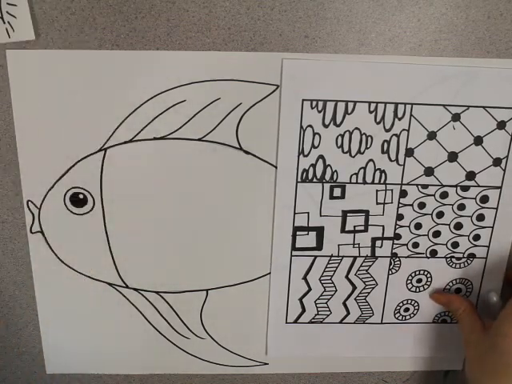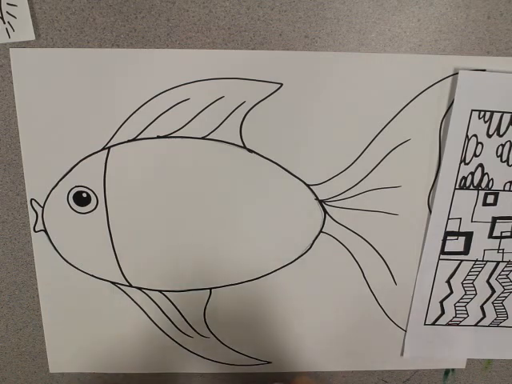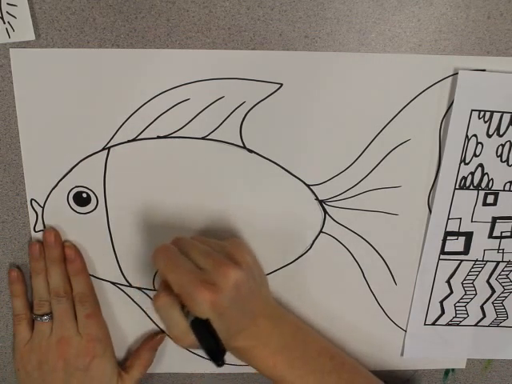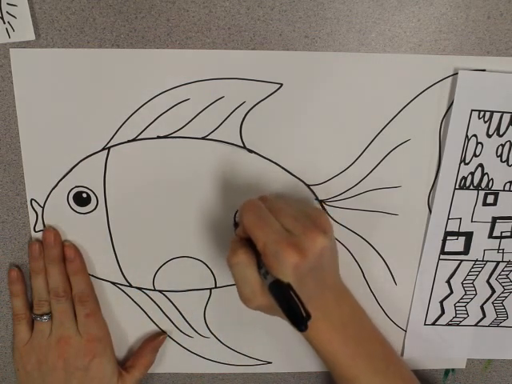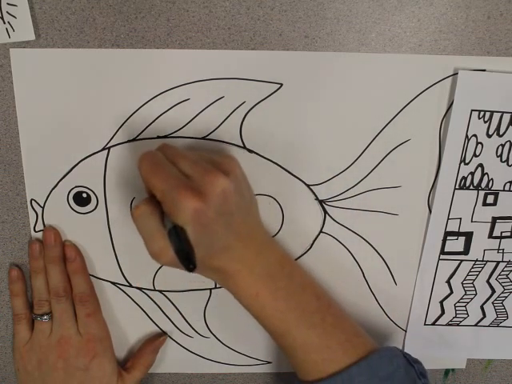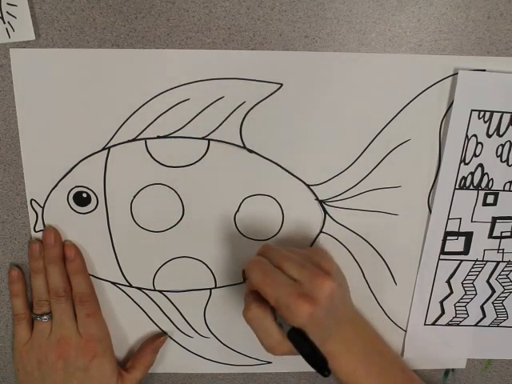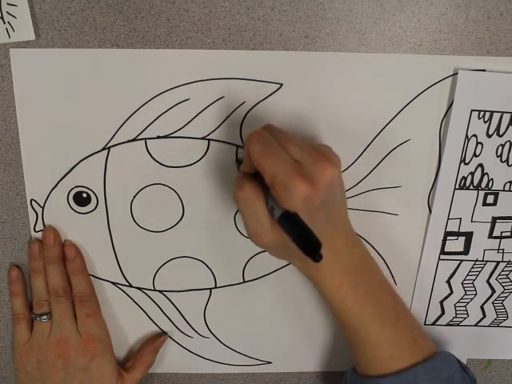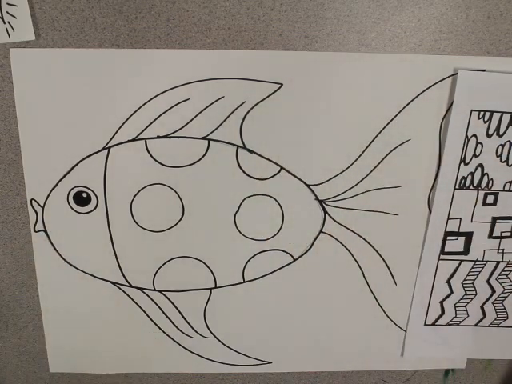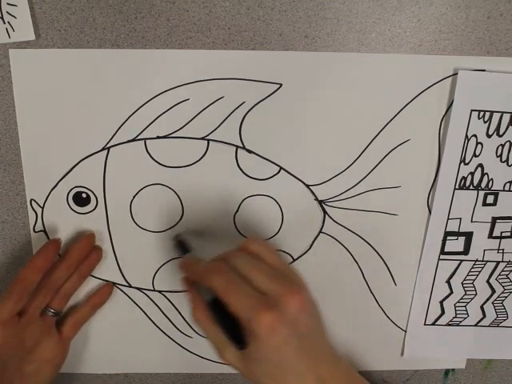Now let's see, what should I start with? Maybe you want to start with just a shape, like a circle. Almost like I'm adding little polka dots to my fish. This is a nice design, but I don't see enough contrast yet. I see a lot of white and just some thin black lines.